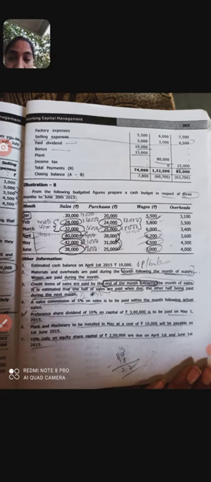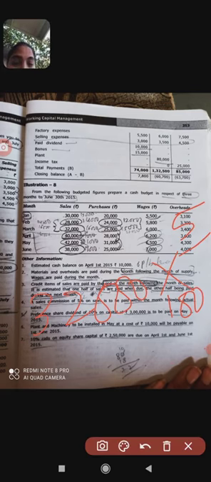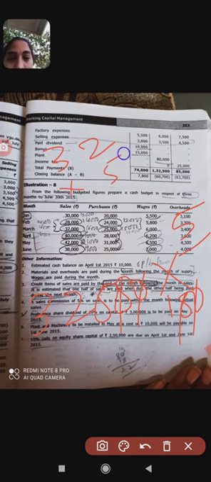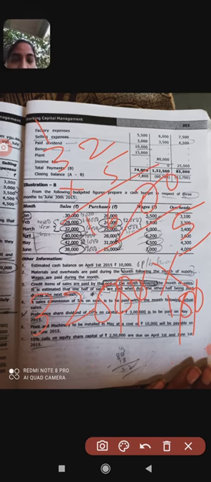So on the previous month's 32,000 we have to calculate 5%. 32,000 into 5%: 5 2s are 10, 5 3s are 15. It is 1600.